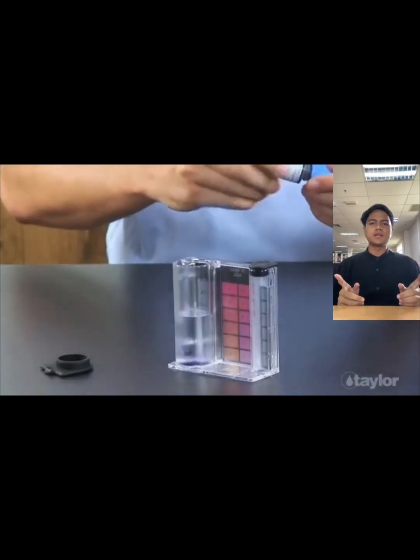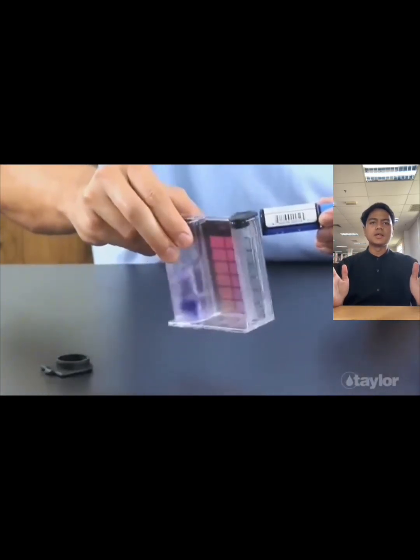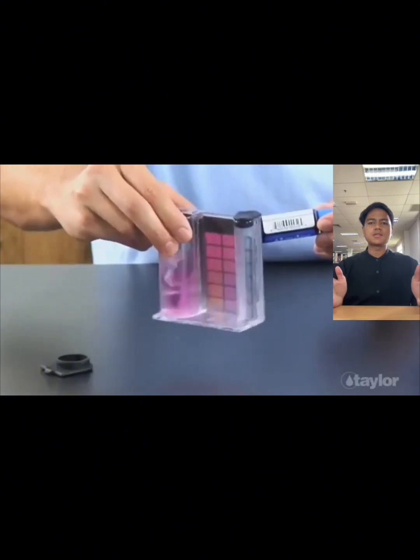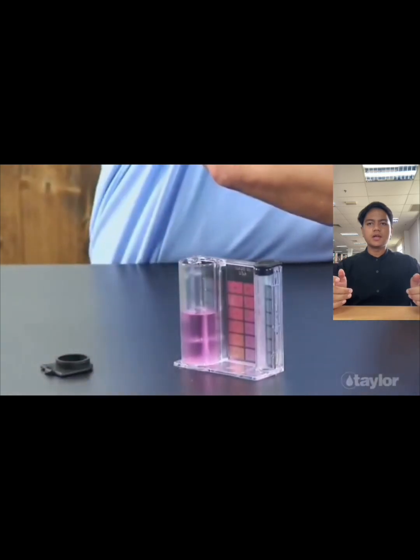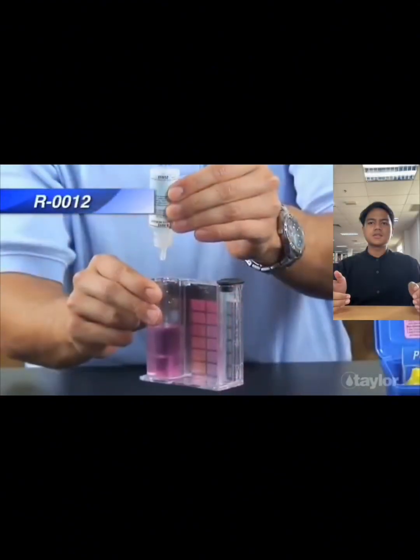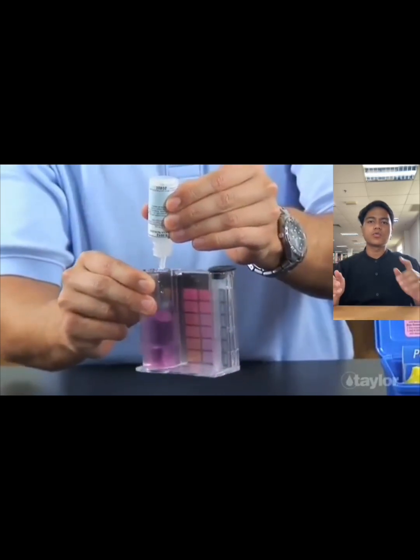Reagent 11L is a titrant or a complexing agent. This chemical binds to the calcium ions in the water sample. The purpose of adding reagent 11L is to titrate the calcium ions. As the titrant binds with the calcium ions, the color change process begins. And the last one is add reagent 12 until the color changes from red to blue.